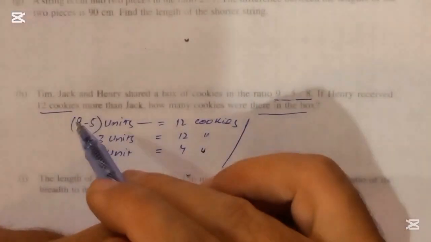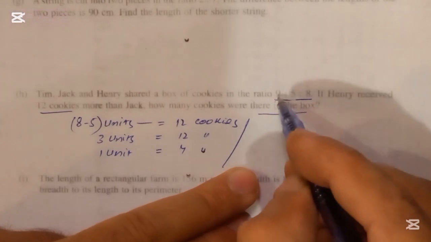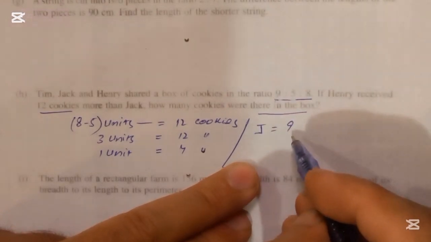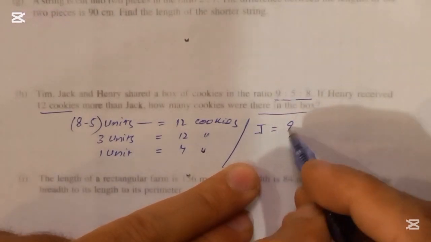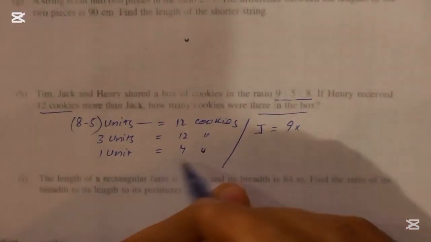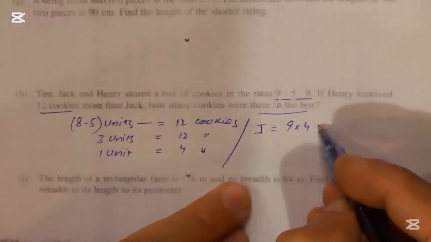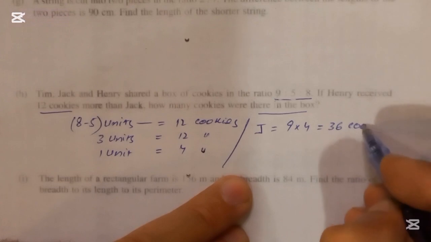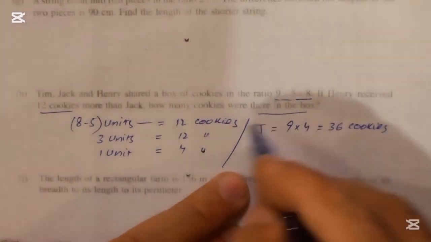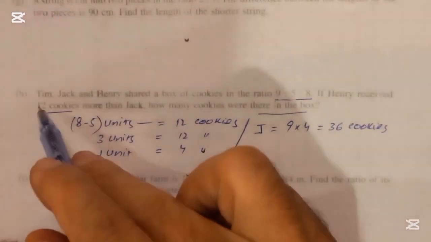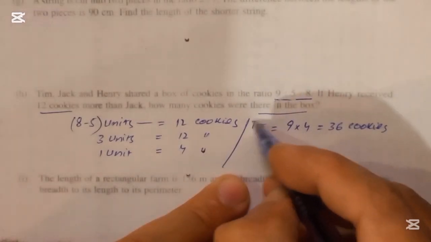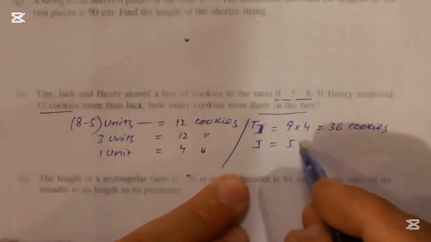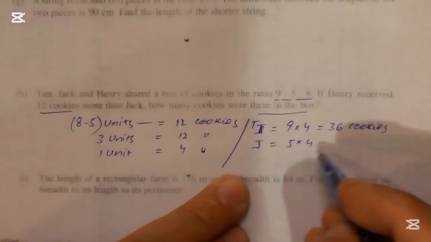So we are going to find each one's cookies. For example, Jack's cookies will be equal to Jack's ratio, that is 9, multiplied by 4. So 9 4s are 36. So Jack will have 36 cookies. Likewise, second is Tim's cookies, which will be equal to 5 multiplied by 4.